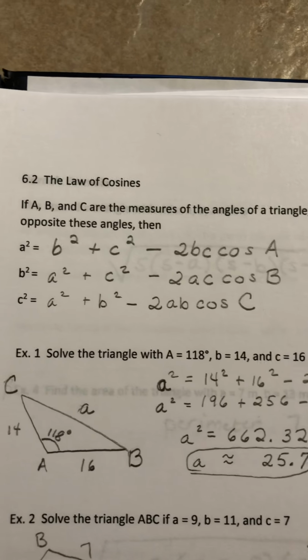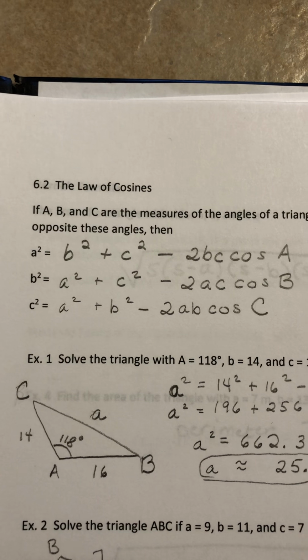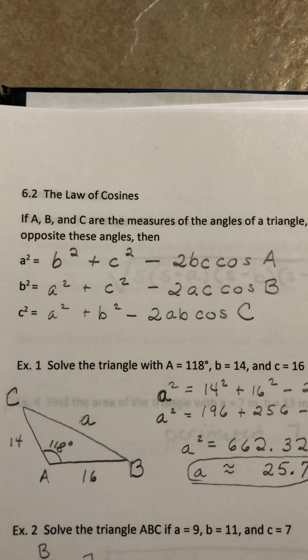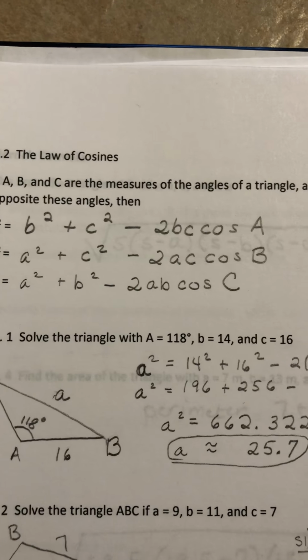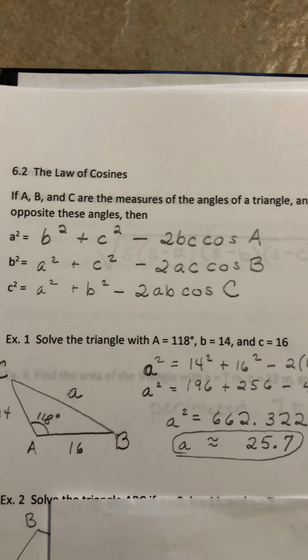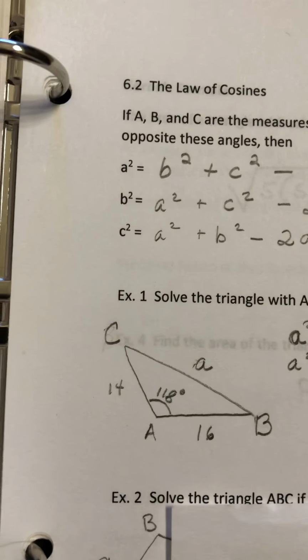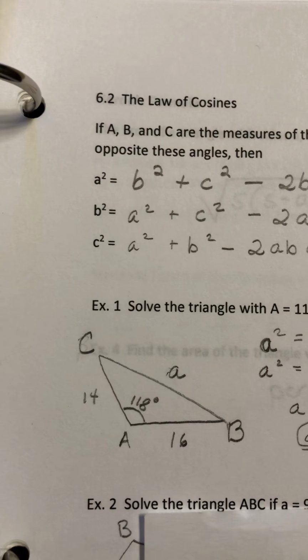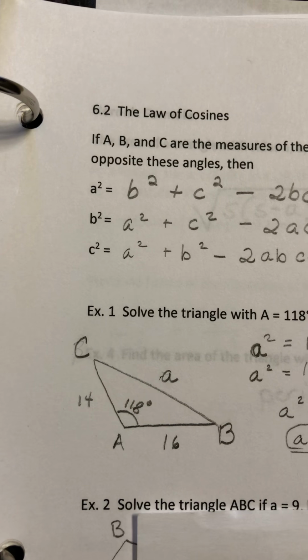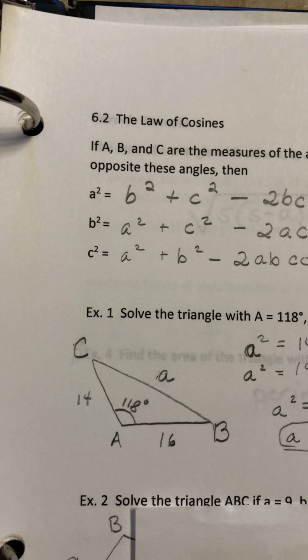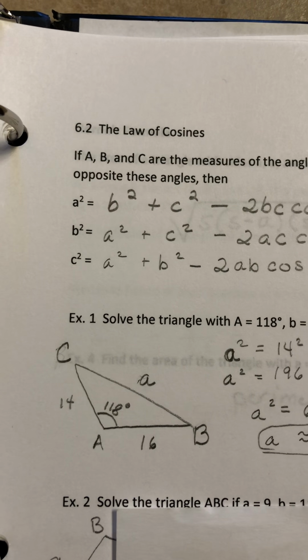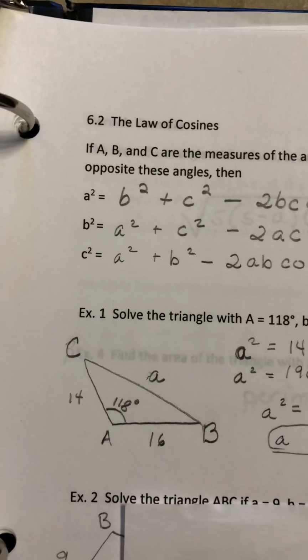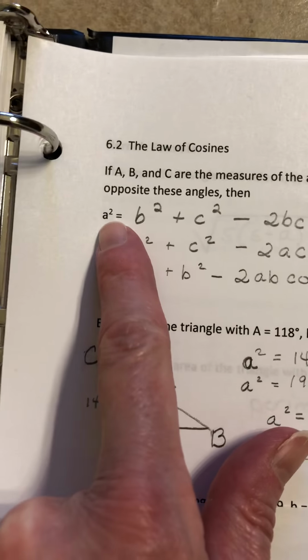We want to solve the triangle with A equal to 118 degrees, b equal to 14, and c equal to 16. So this is what your picture is going to look like. To solve the triangle, we want to find side a, angle C, and angle B. Since we're looking for side a, we'll use the first formula here.